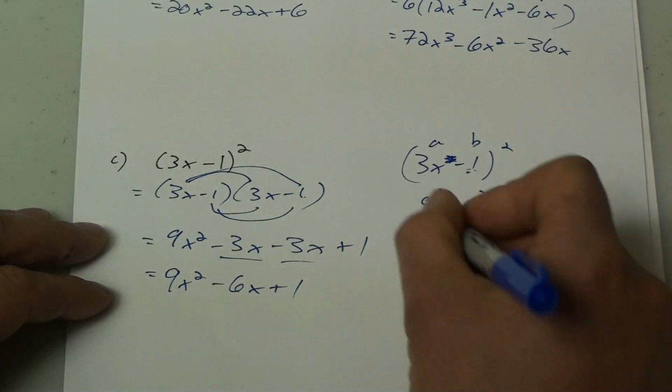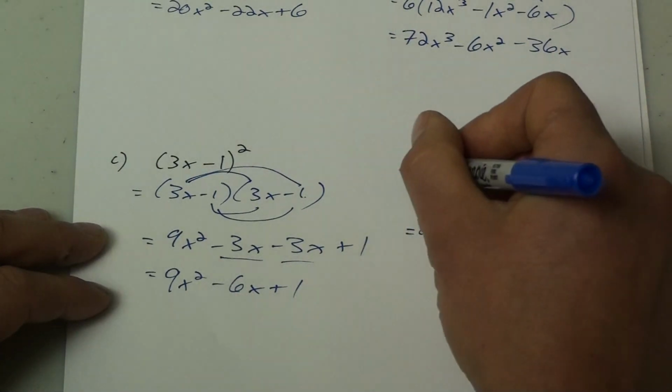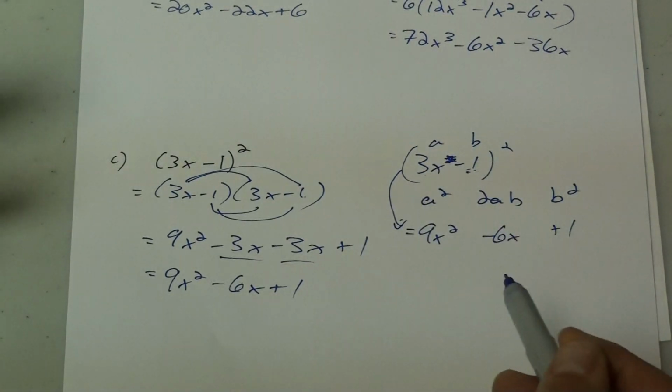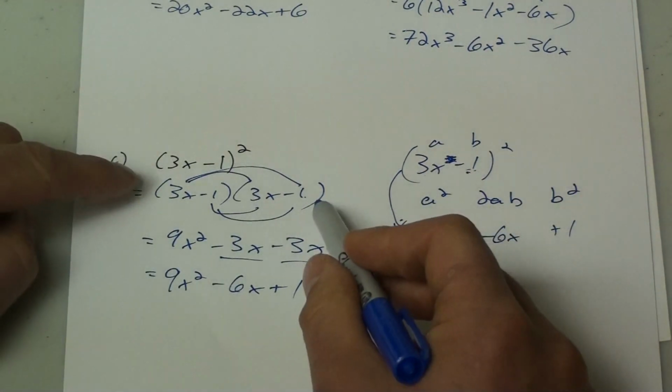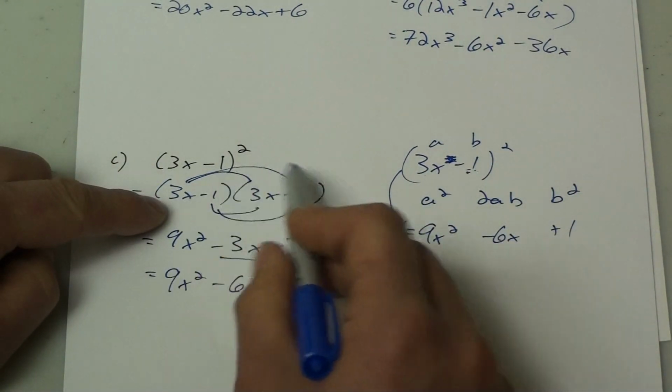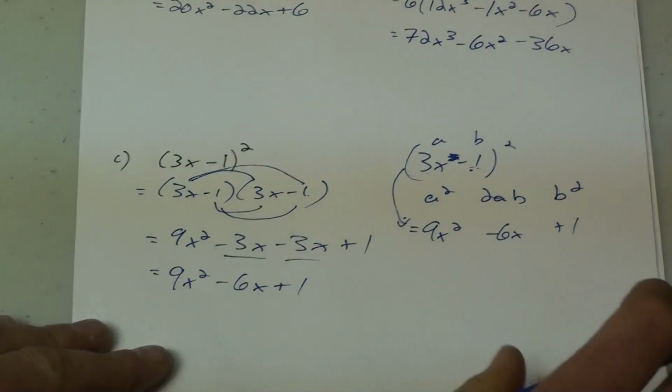And that can be kind of like a shortcut way of getting to your answer. If you don't remember the shortcut or you don't recognize it, you can simply just multiply the two binomials together, and that will also give you your answer.